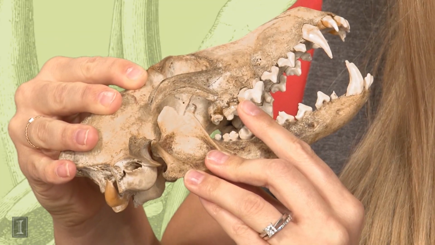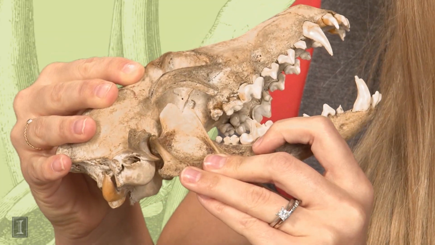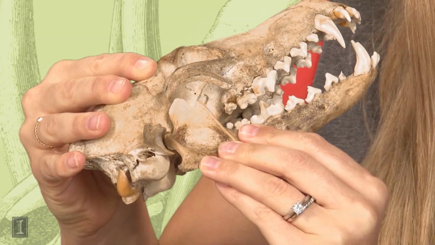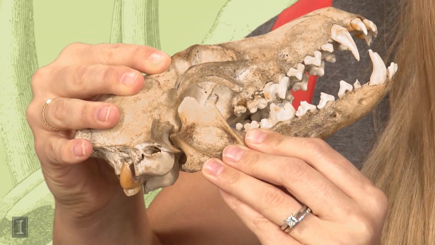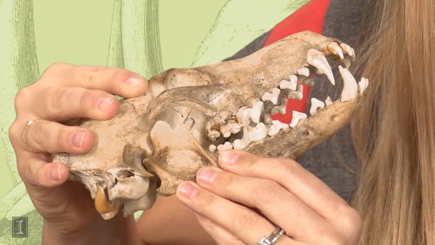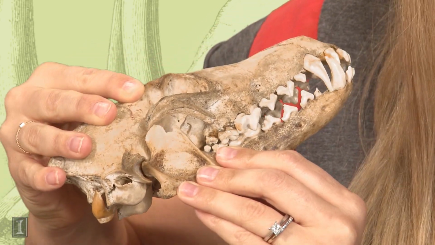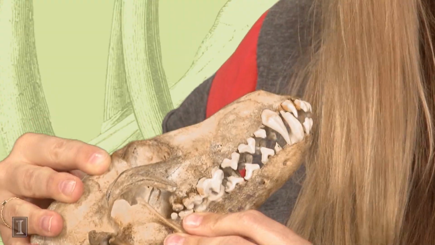So what you can tell, if I can articulate this jaw correctly here, is that the last upper premolar is going to shear by, or kind of splice by, the lower molar. And so instead of occluding surface to surface like that, like most of the other teeth do, they actually cut by each other like scissors, for example.